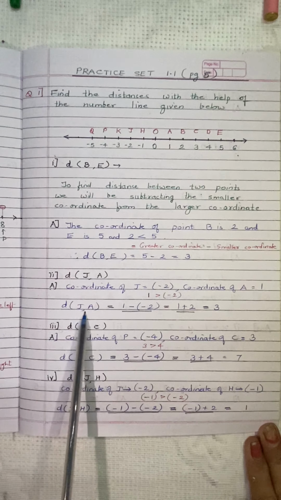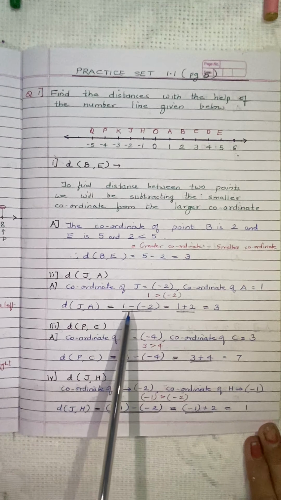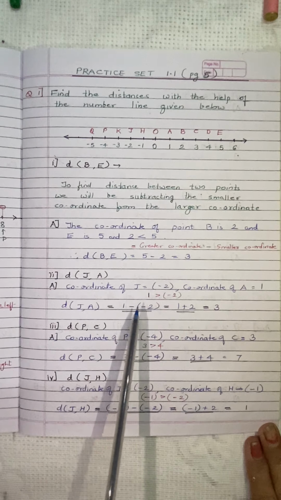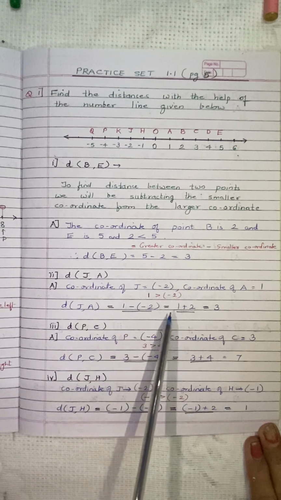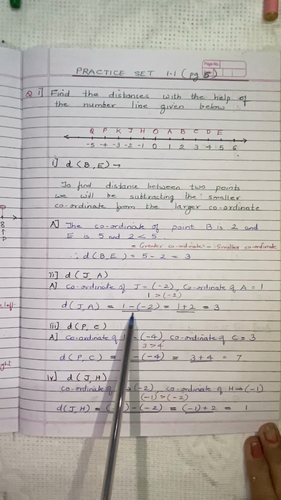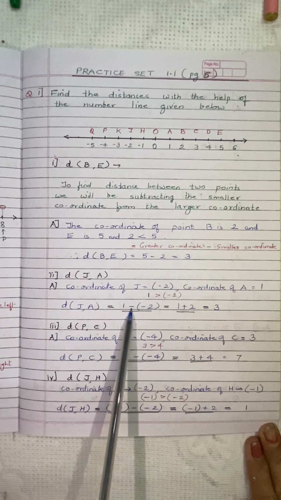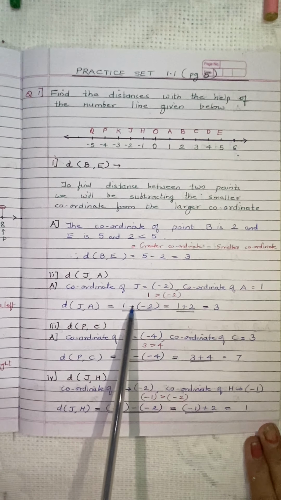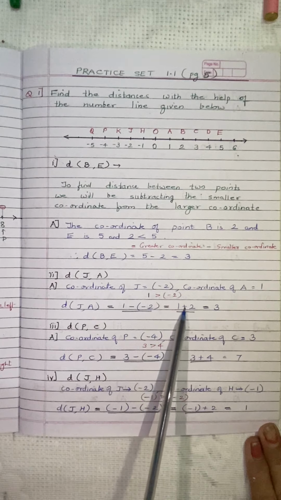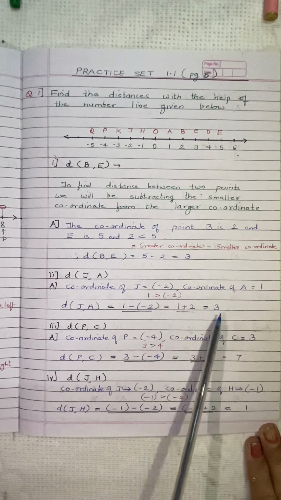So distance between J and A is equal to 1 minus -2, which is negative into negative, positive, or we can also remember what we have learned earlier, that to subtract means to add the opposite of the number given. So to subtract means to add, we can write plus sign, and opposite of -2 is 2. So 1 plus 2 is 3.